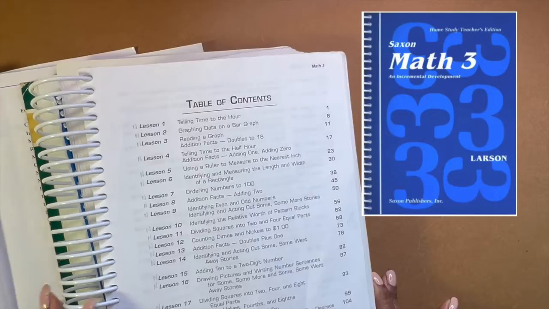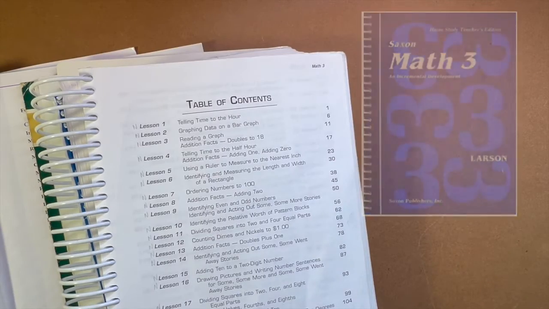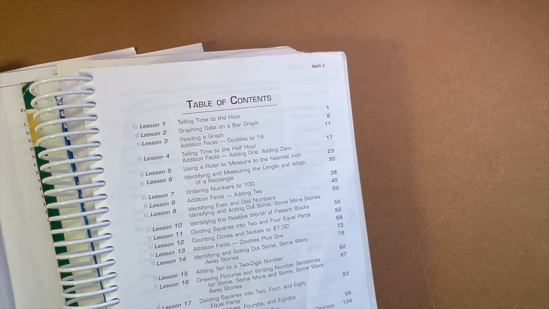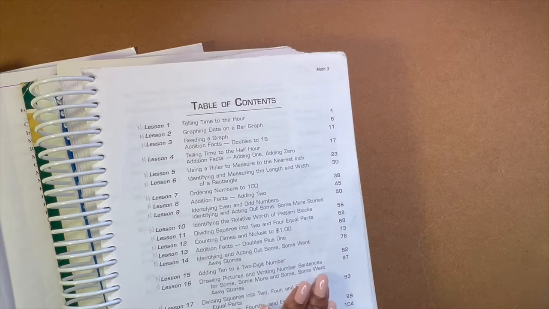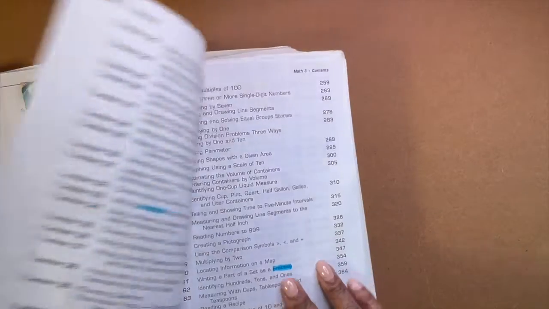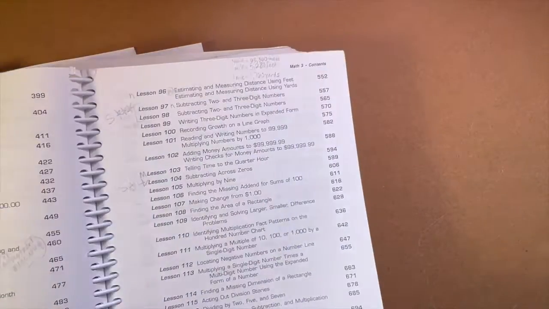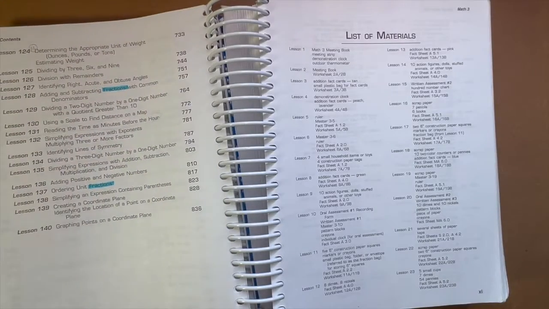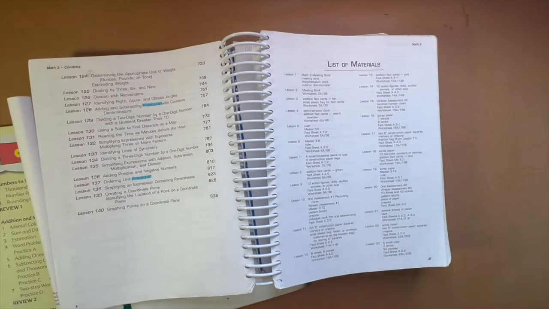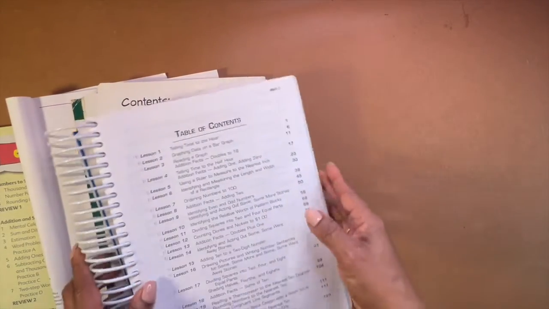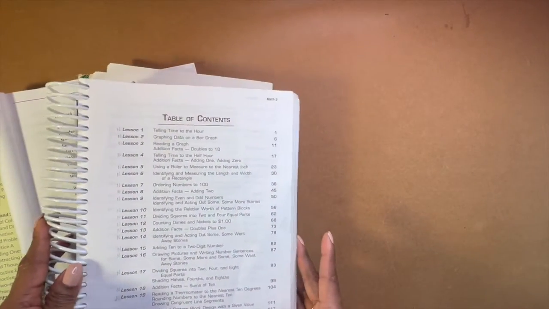Saxon Math. Now, Saxon Math is different. It is not broken down by chapters, but by lessons. There are 140 lessons, okay? 140 lessons. Let me zoom out so you can see. So I'm not sure how to divide this up because Saxon Math is very much spiral.